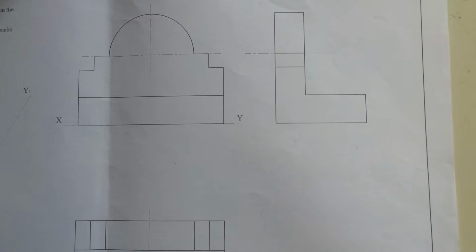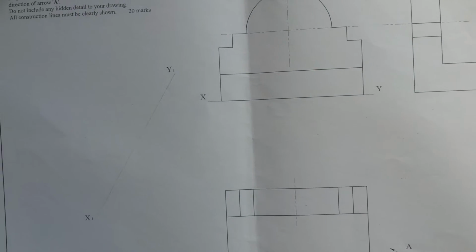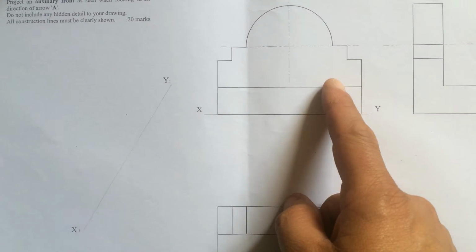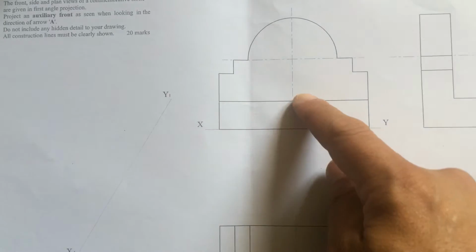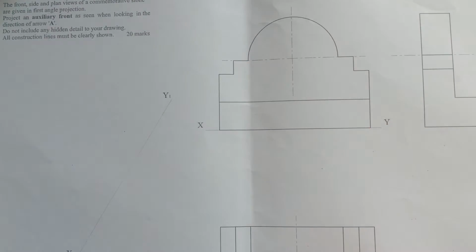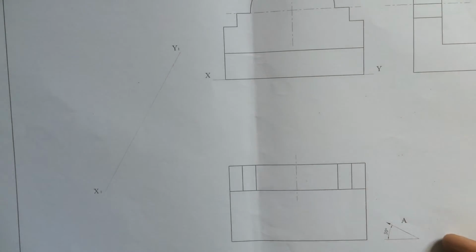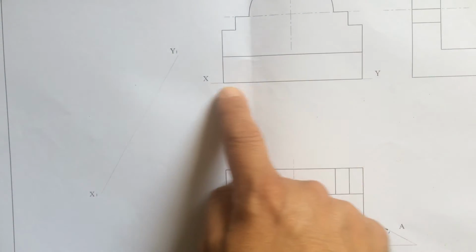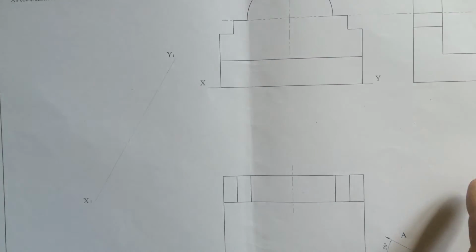So here we've got three views, front, side and plan. Now instead of having the side and the front and we're projecting, we've got the front and the plan, and the XY line now is horizontal since we're taking two views. Two vertical views, the front view and the side view, and we're projecting at 30 degrees from this view, right? So when you have a front and a plan, the XY line is going to be horizontal, not vertical as it was in the side view.